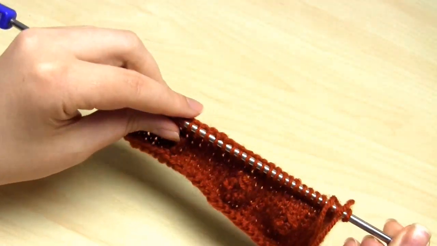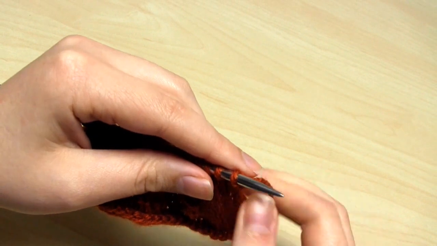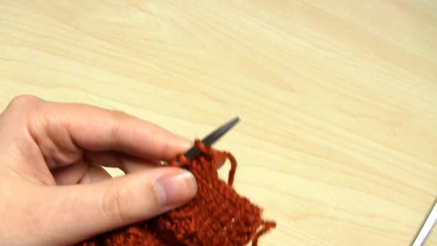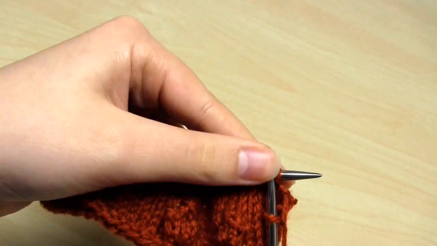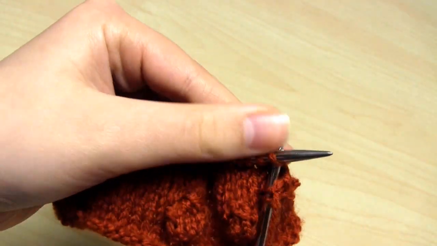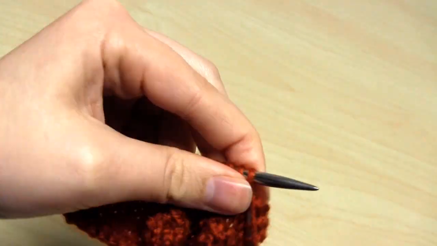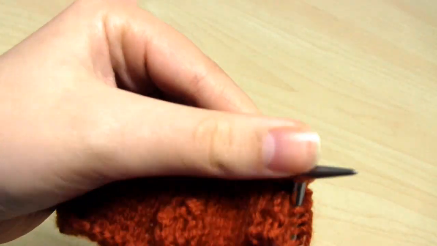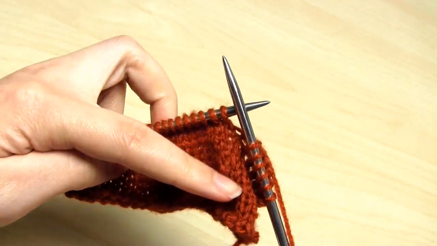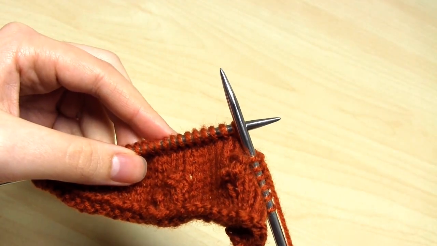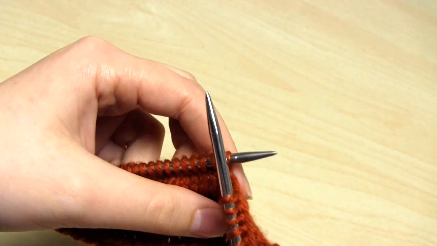Okay, so for this sample I've been doing stockinette stitch and I'm just about to knit a right side row, which means I'm going to be knitting knit stitches. So all I do is knit up to the place where I want to knit the first bobble. I then do a KFBF increase, which stands for knit in the front, the back and then the front again.